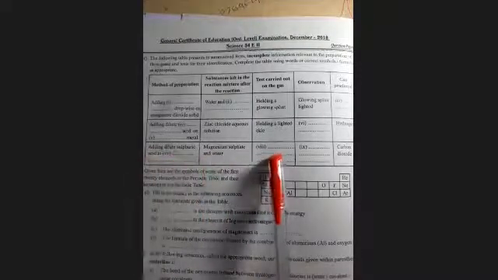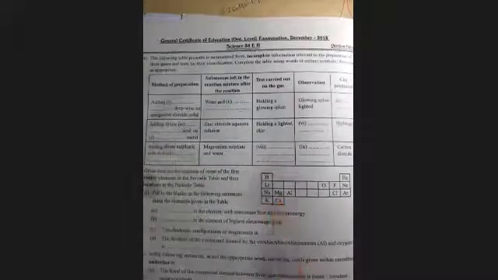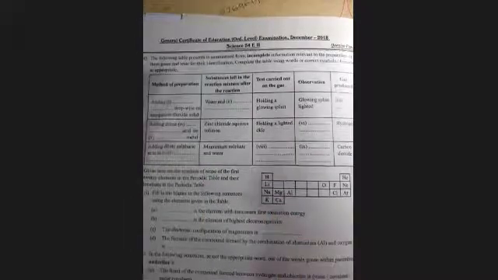So what is the test you carry out? The test you carry out is passing the gas through colorless lime water, and it will turn milky white. So actually, when you continuously pass it, after it turns milky white, it will again become colorless.